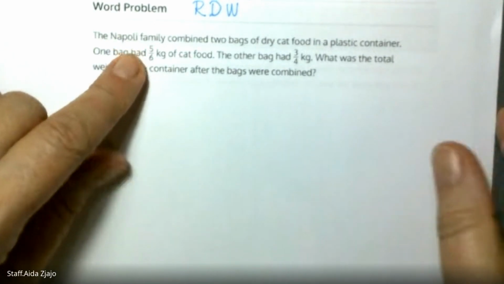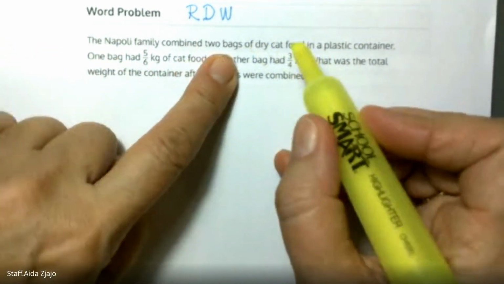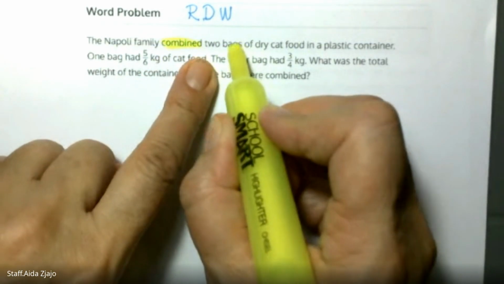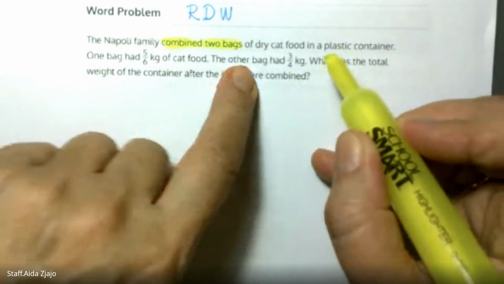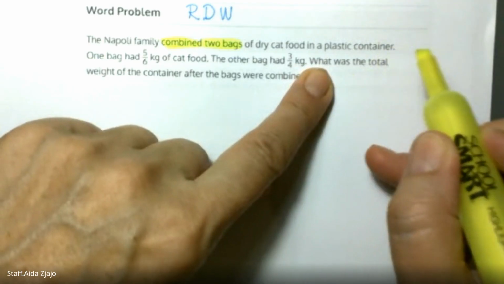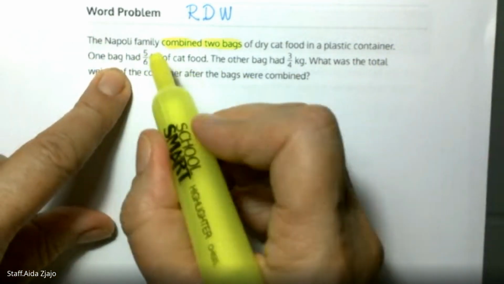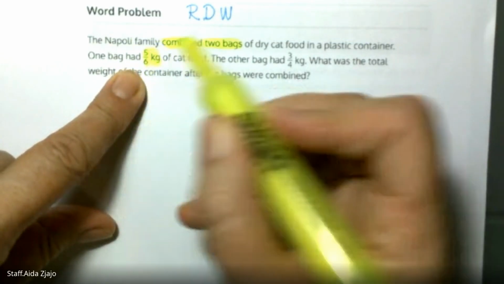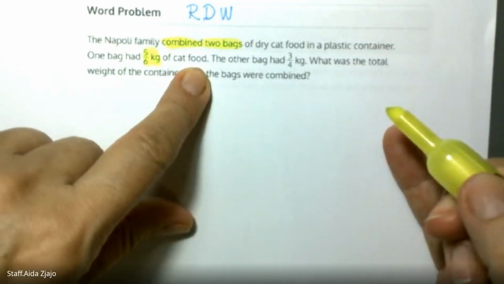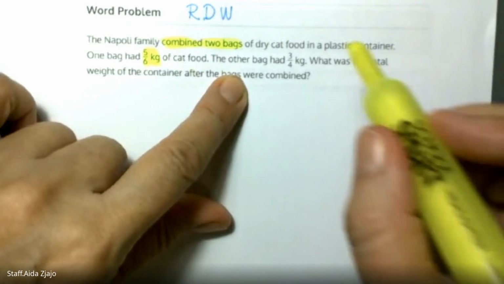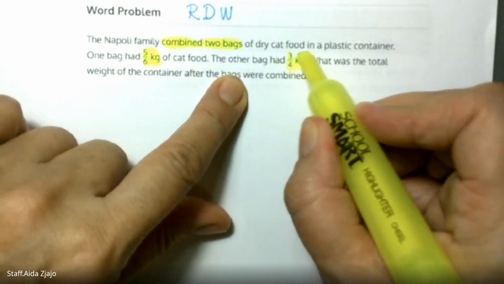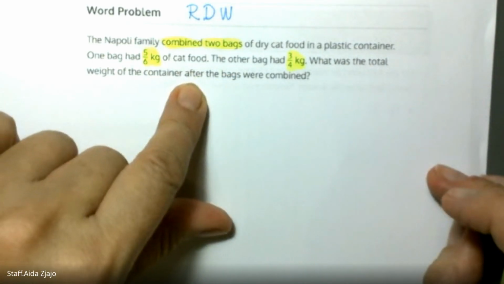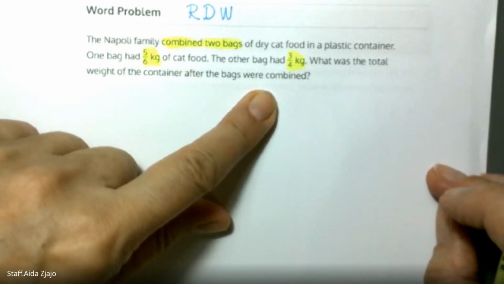The Napoli family combined two bags of dry cat food in a plastic container. One bag had 5/6 of a kilogram of cat food. The other bag had 3/4 of a kilogram. What was the total weight of the container after the bags were combined?